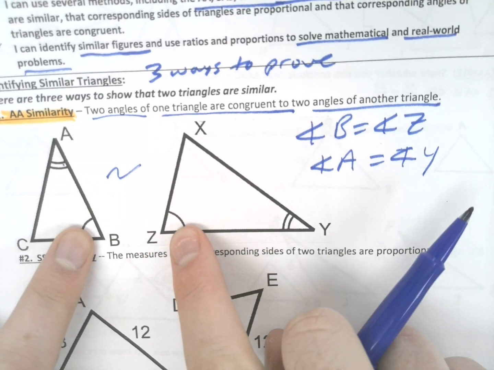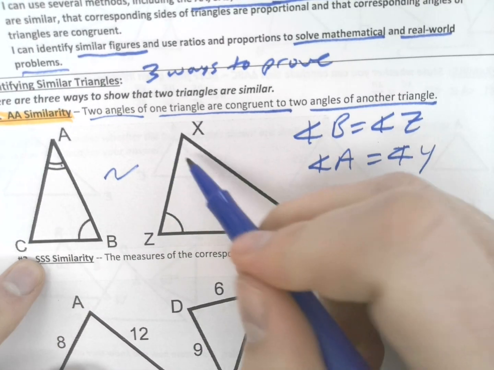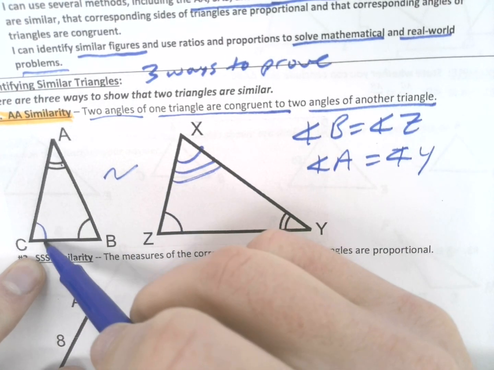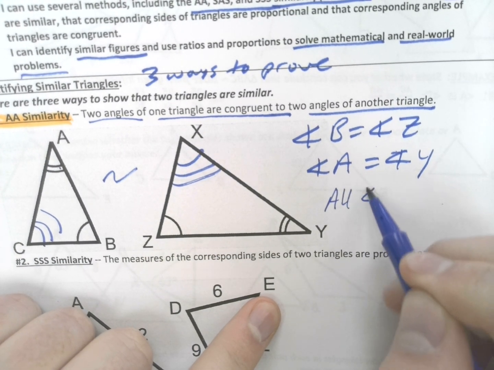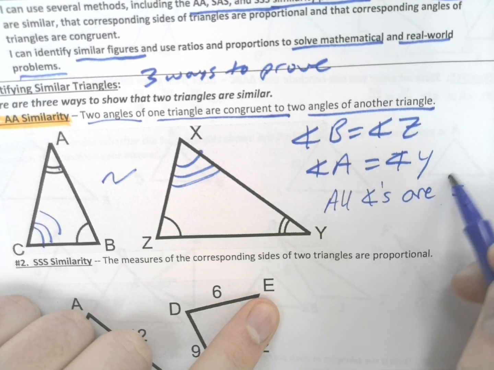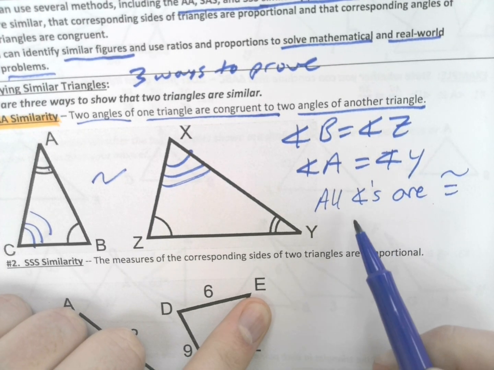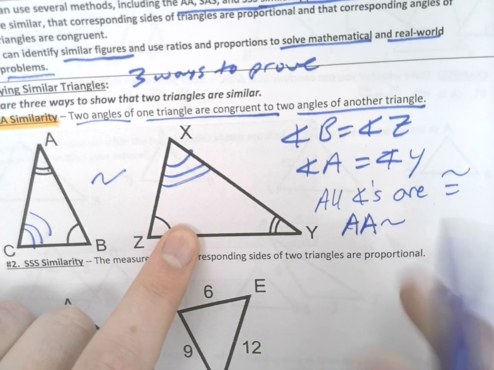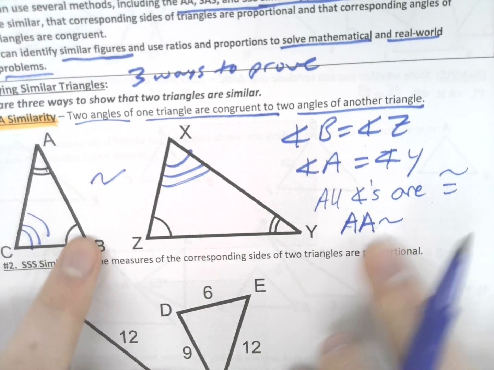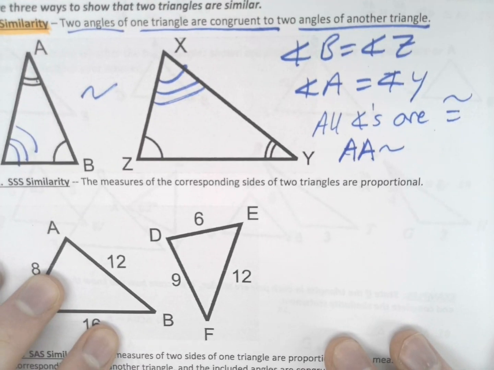That, because obviously if 2 angles are congruent, that must also mean the third angle is congruent also. So that means all angles are congruent. Therefore, based off AA similarity, or the AA postulate, we know these triangles are similar. Look at number 2.